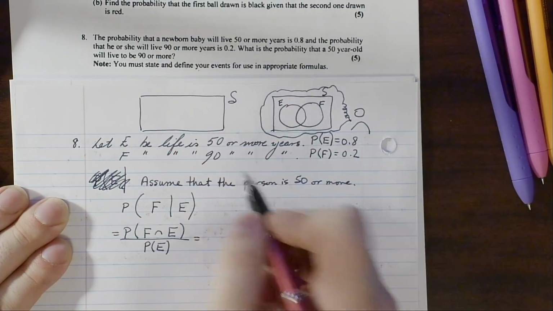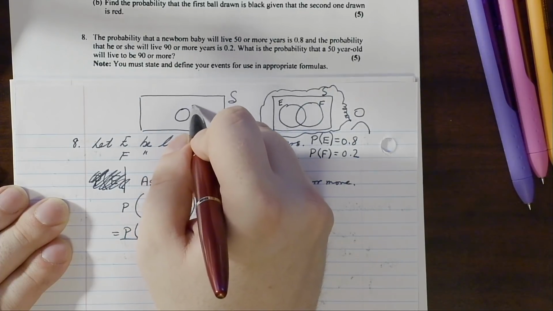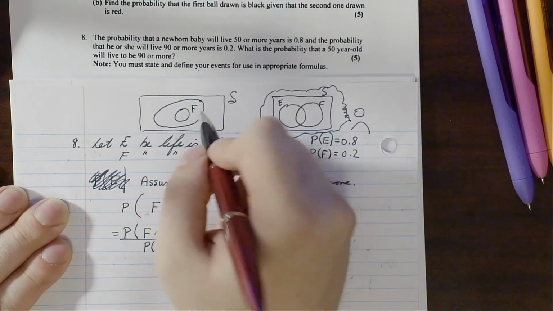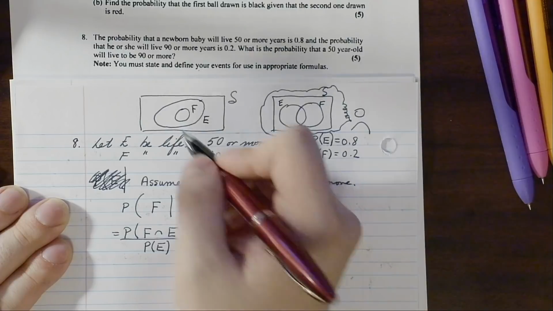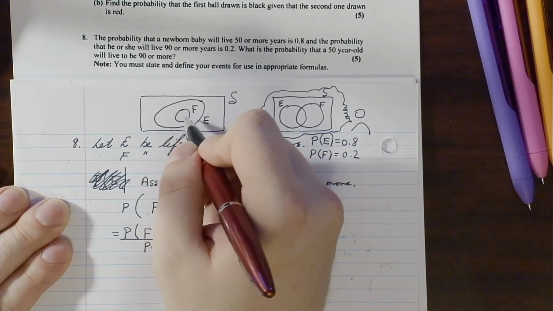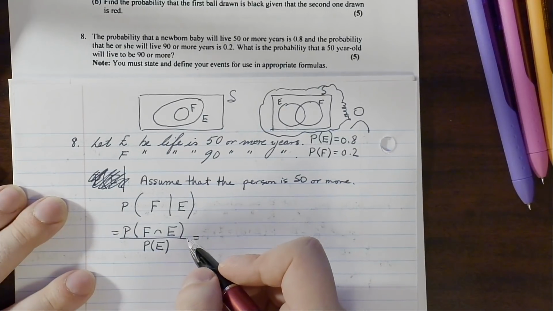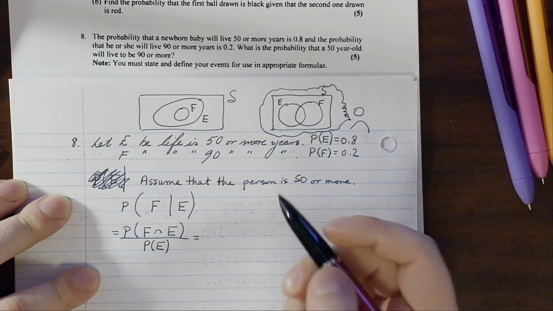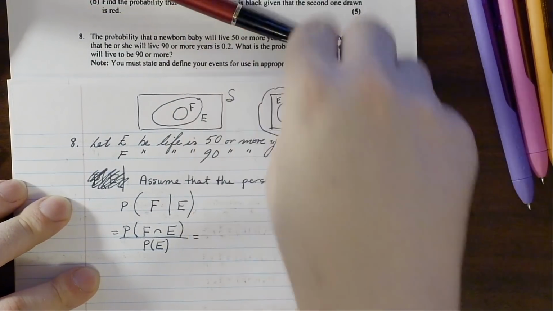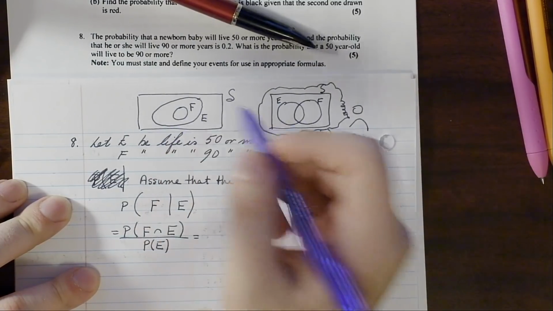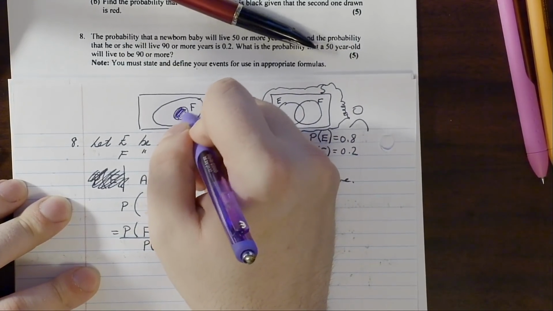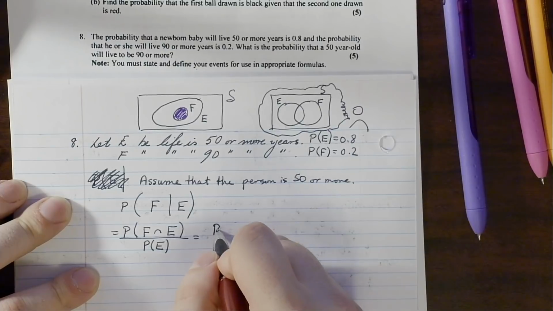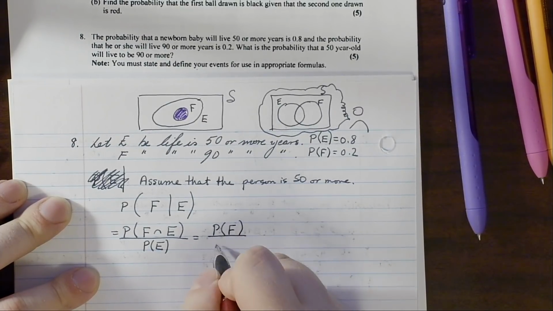Right? Because when we really look at that, we have 90 years, so they're going to live to be 90 or more. That's going to be a smaller subset than the people that are living at 50. So these are 50 or more years, and inside of that, these are the people that are going to be 90 or more. So what does that mean? Well, what we want is that intersection. What's the intersection? It's everything that's in E that is also in F. So it's just this one right in here. So it simplifies down to just being the probability of F over the probability of E.